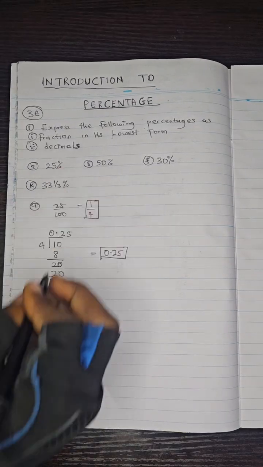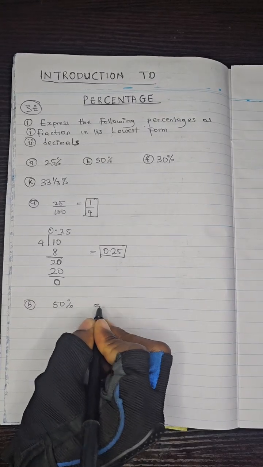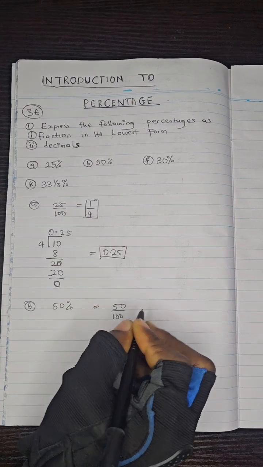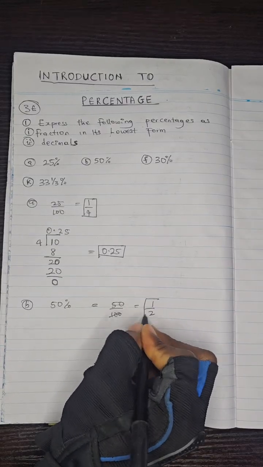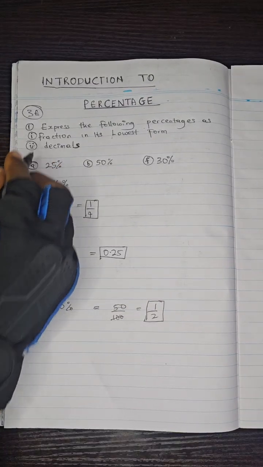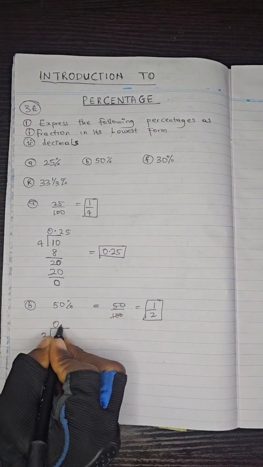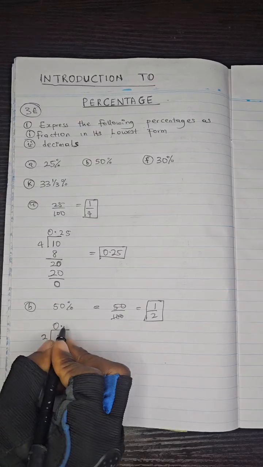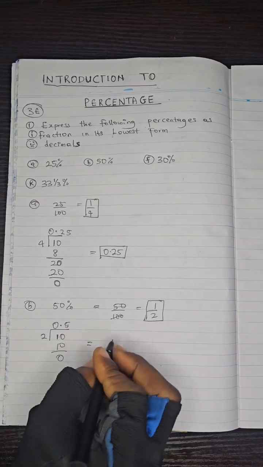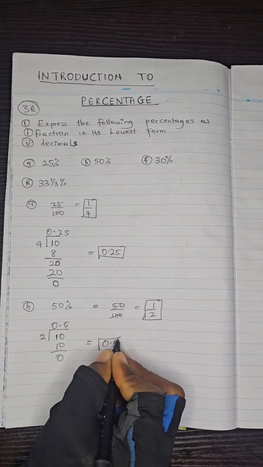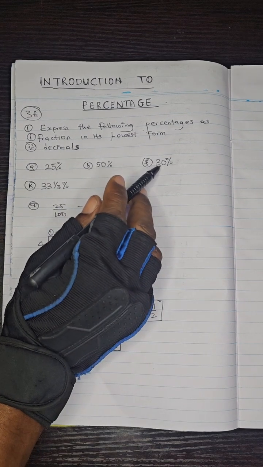Let's go to the B. We have 50%, which is 50 over 100 in fraction. 50 divide 1, 50 divide 2. So this is your lowest term in fraction for the I. Then for the II, we go for the long division method, 2 and 1. Can 1 divide? No, not enough. We now add 0. 10 divide 5. 5 times 2, 10. 10 minus 10 is 0. So this is the second answer. I will allow you to do F, which is 30%.